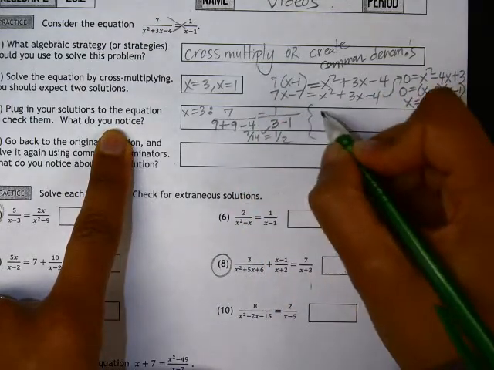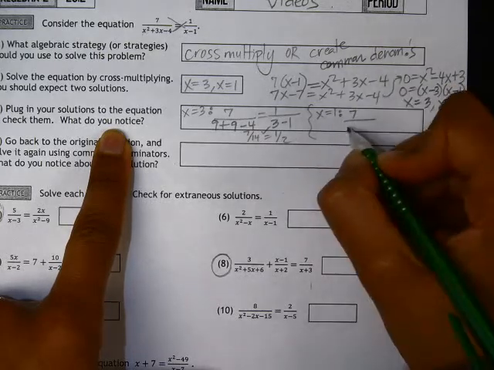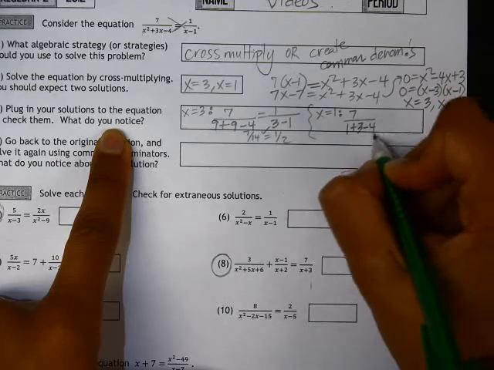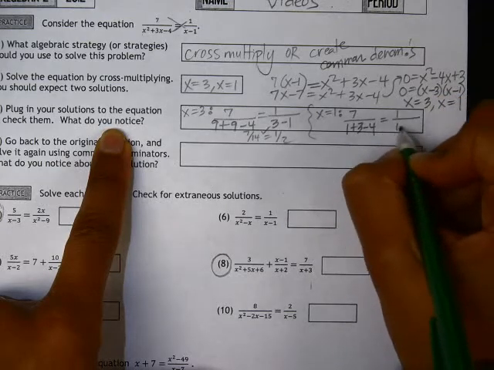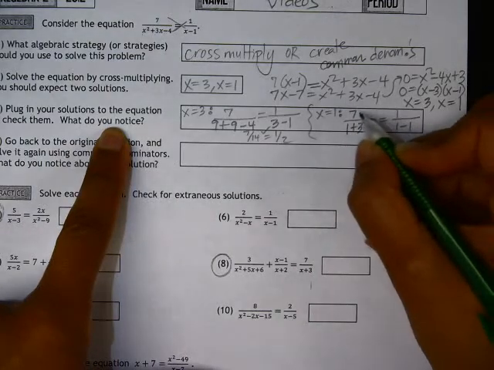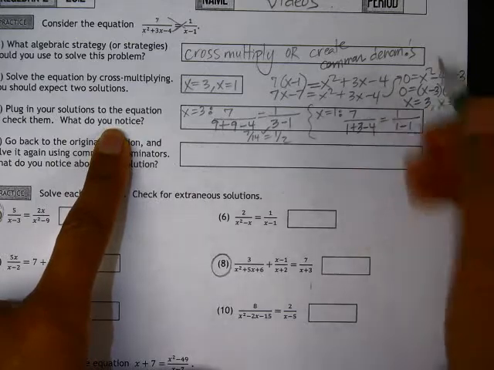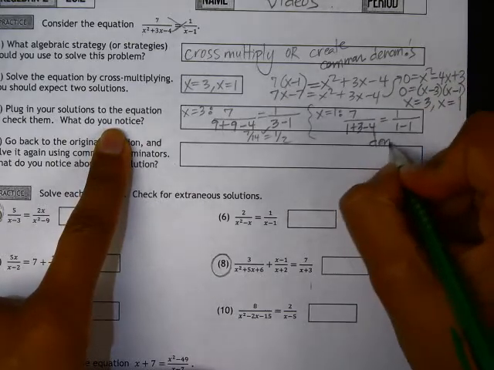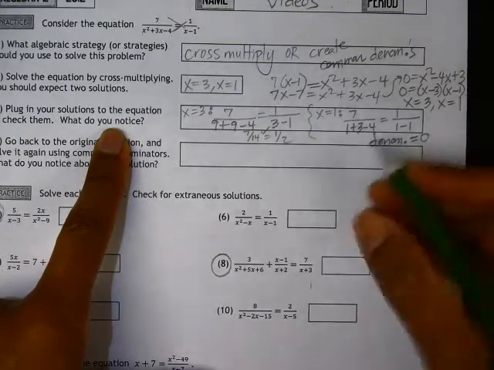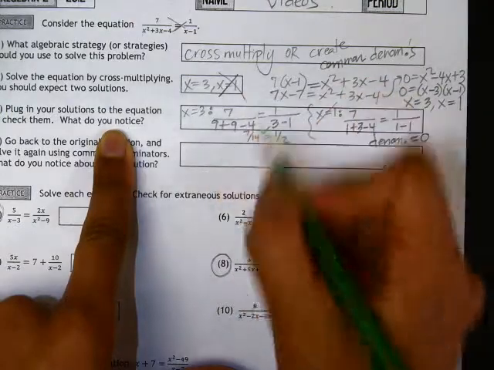Now on the second solution, x equals 1, if I plug that in, 7 over 1 squared is 1 plus 3 minus 4 equals 1 over 1 minus 1. What happens here is we have 1 divided by 0 and we have 7 divided by 0. We can't divide by 0 because dividing by 0 is undefined. So we can see here that only x equals 3 is one of the solutions.